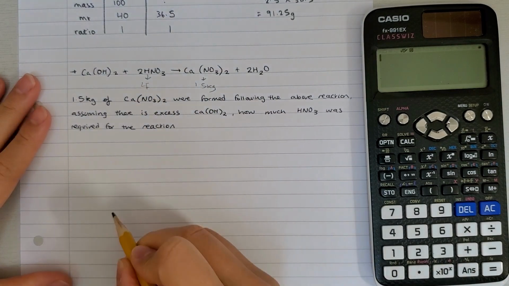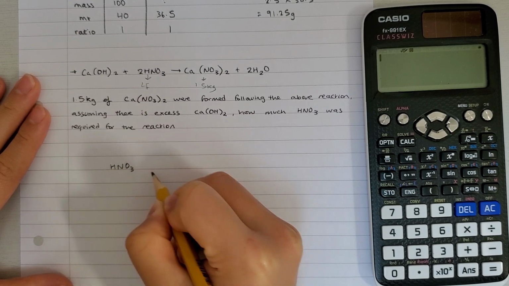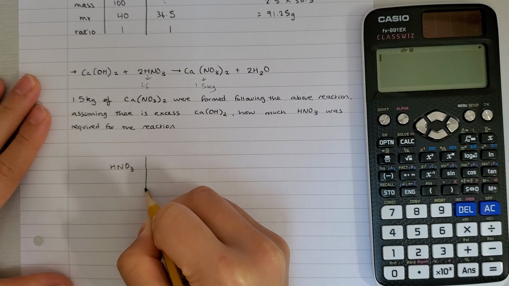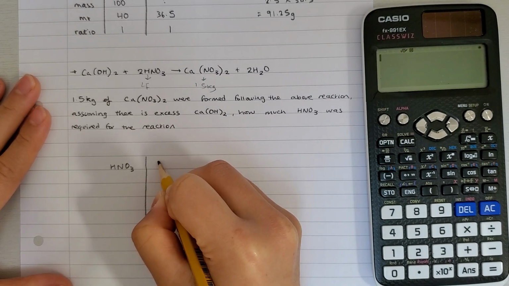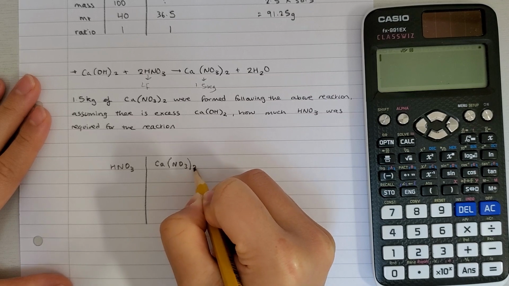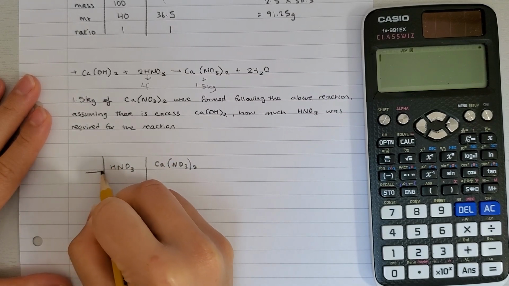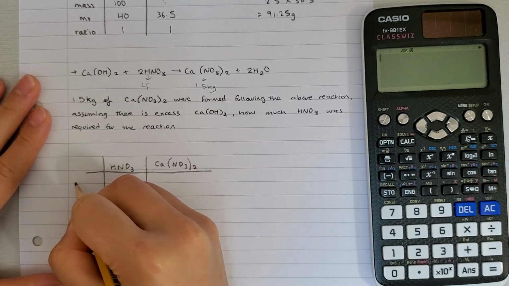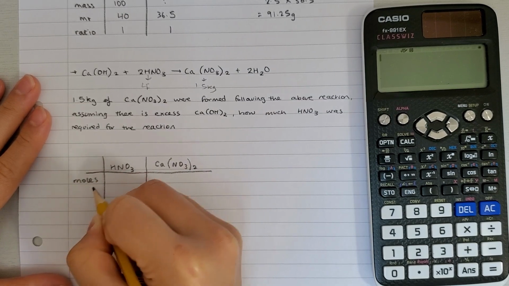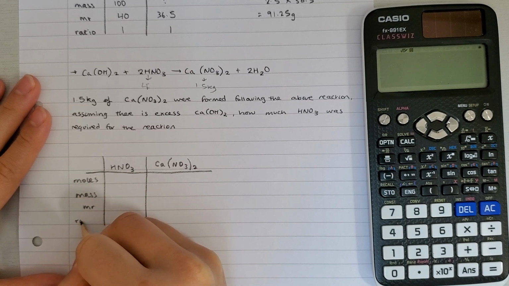If we draw out our table, we have nitric acid, and then we have calcium nitrate, we've got moles, mass, MR, and the ratio.